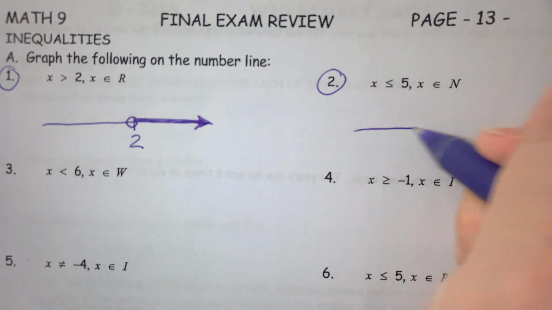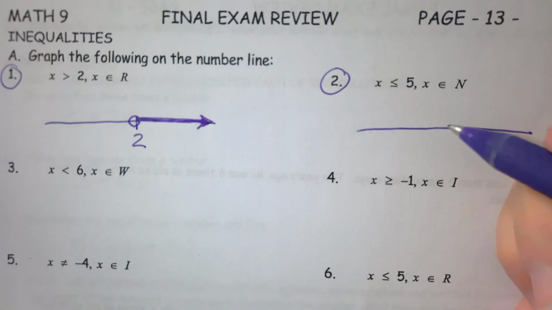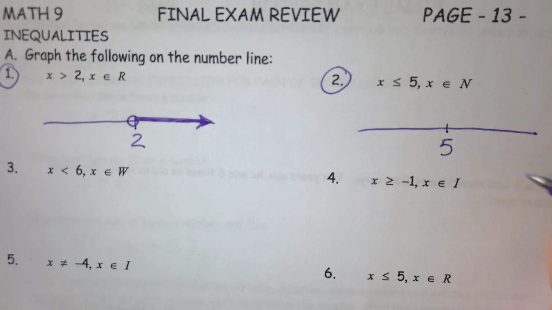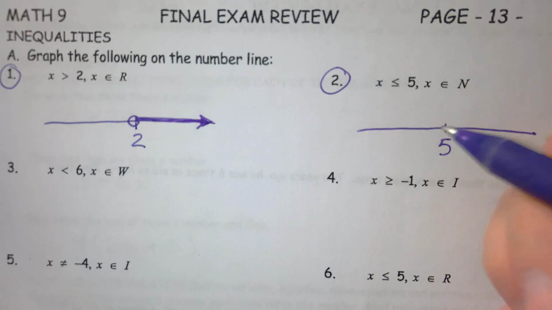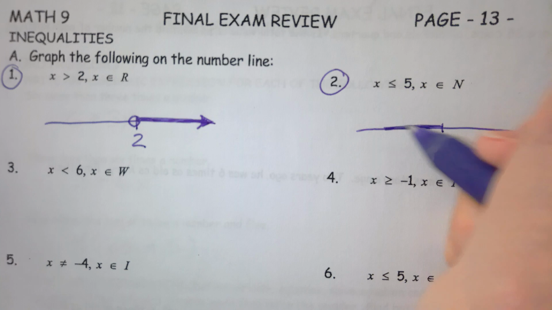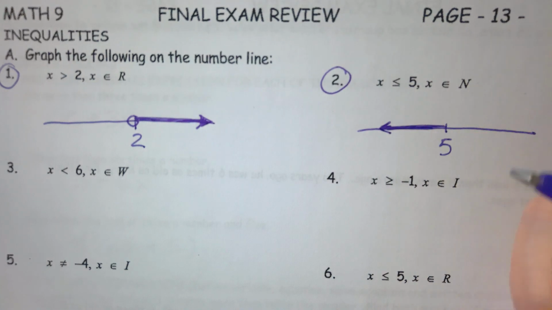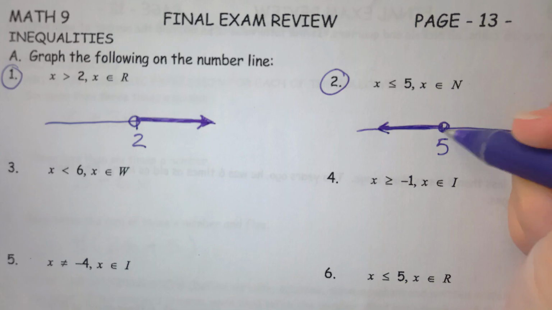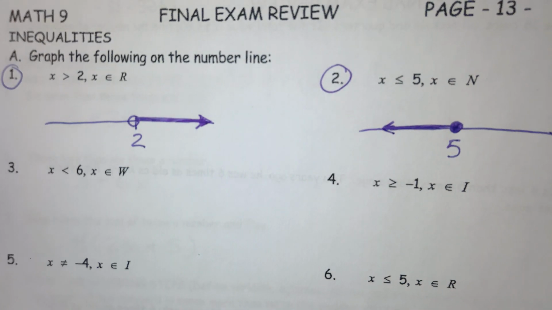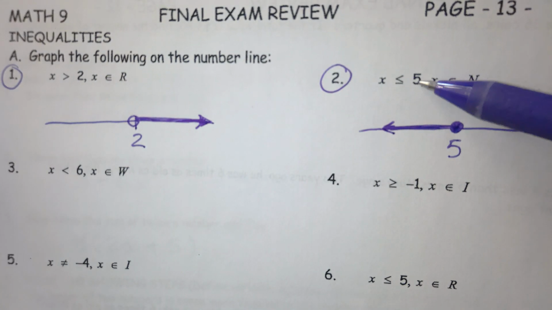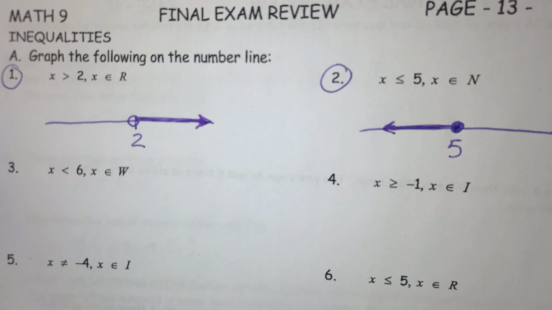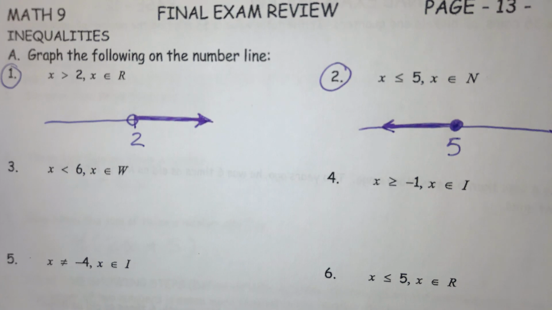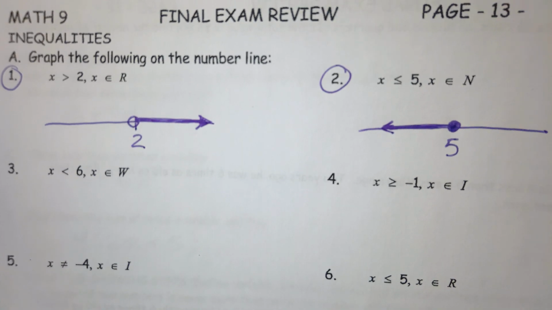Similarly, this one right here, I have the 5. Which way is it going to point? Jonathan? Left side, because it's less than. And what type of circle? William? Filled. Yeah, solid, filled, because it includes 5. So less than or equal to, that little line underneath. Okay? So that's nice and easy.